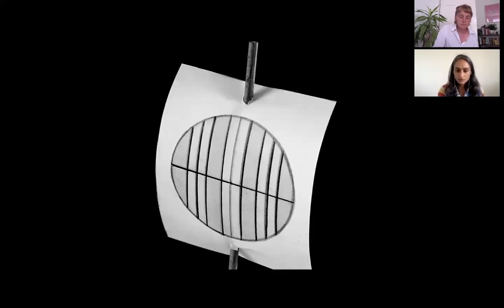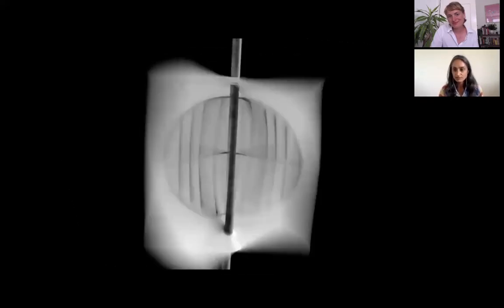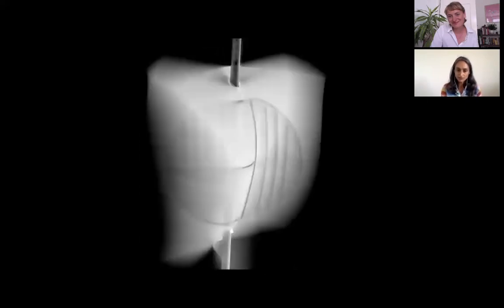The next work I made was a similar thing, but this time the paper is almost like a sail. So it's curved on the spindle itself. And as you can see, there's a flat circle there. But once it spins, it becomes spherical. So this piece is called Sphere.